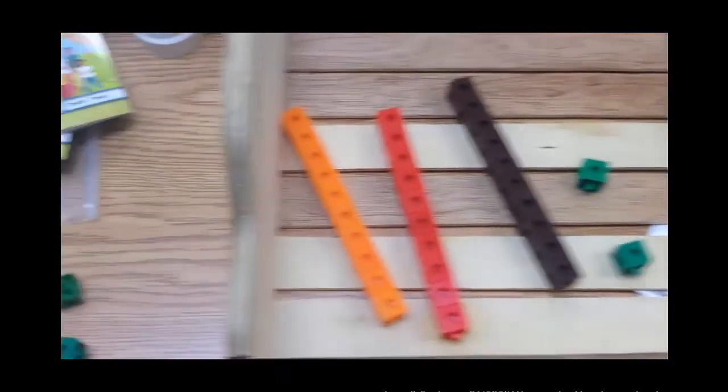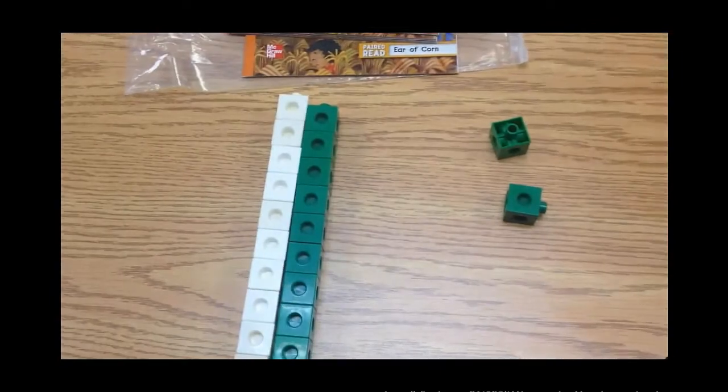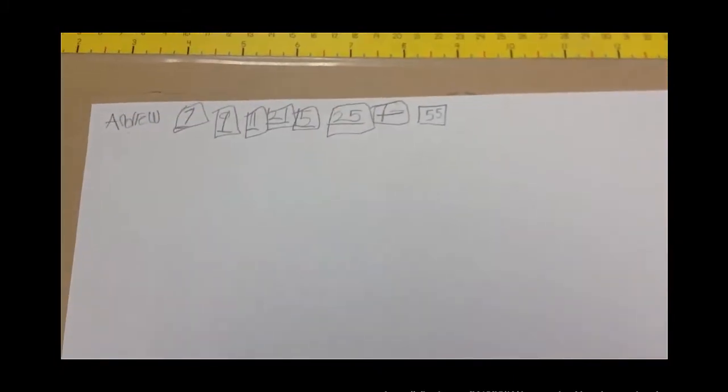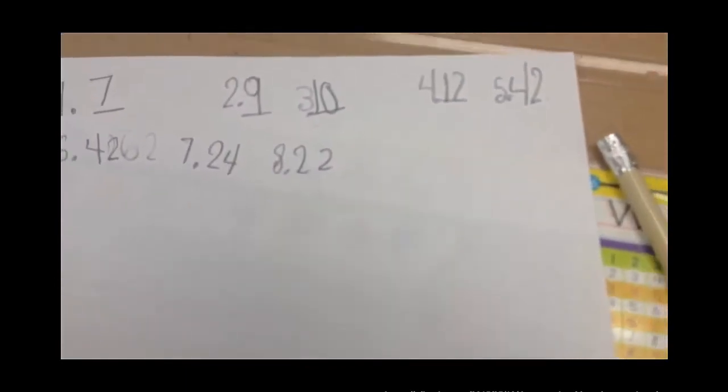How many are left on the table? Write that number down. So this time we're looking for 22. Do not kiss the brain. Not yet.